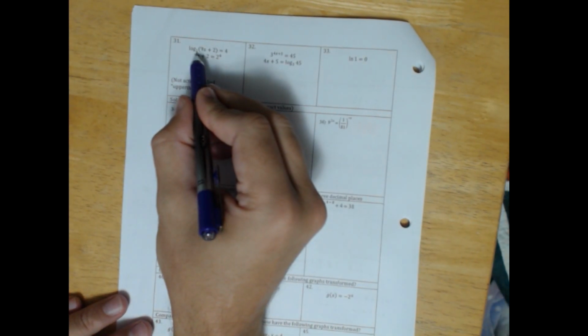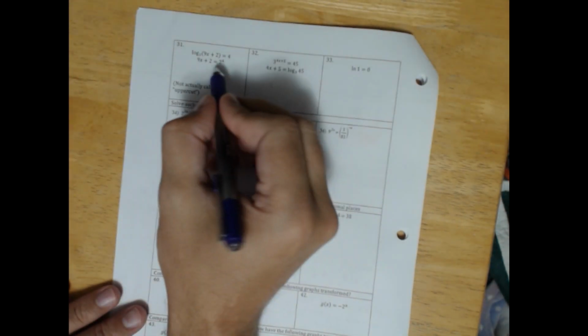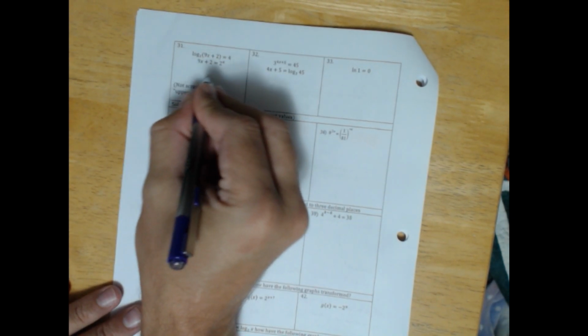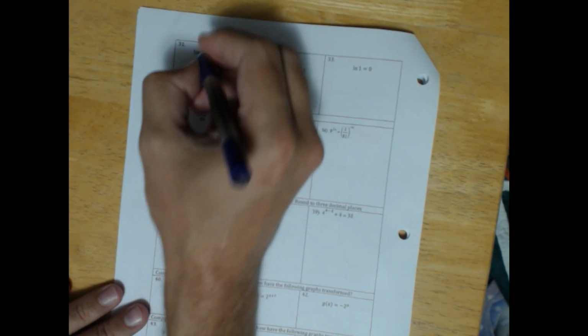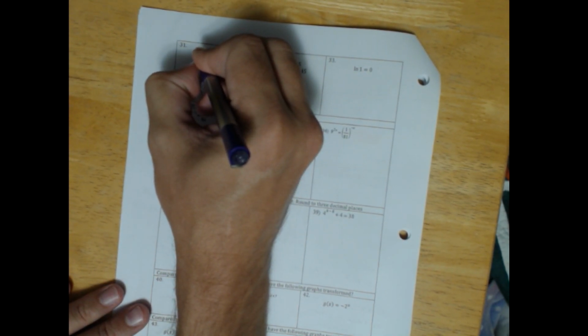Okay, welcome to video number 4 and page 4. We are still identifying the properties of logs here. So I have log 3, 9x plus 2 is equal to 4. There is a typo on this one. What we're going to do here, the easiest way to fix this, is change this log base 3 to log base 2 just to fix that typo.